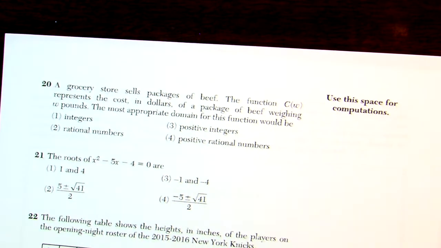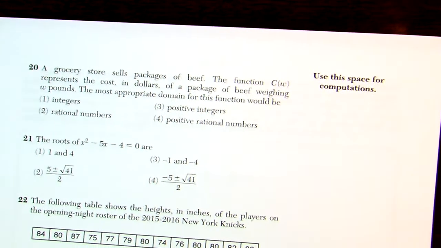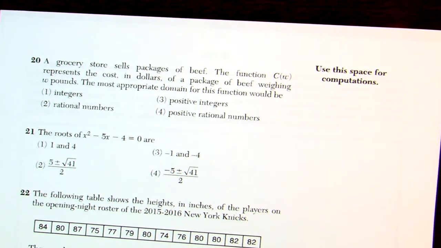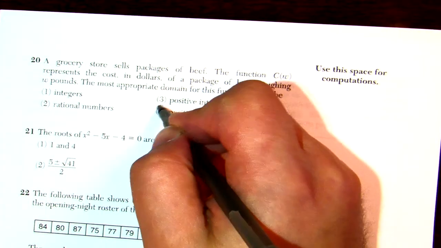Okay, number 20. A grocery store sells packages of beef. The function C of W represents the cost in dollars of a package of beef weighing W pounds. The most appropriate domain for this function would be, and I'm trying to think here, so we got packages of beef. We're going to want positive numbers because you can't buy negative beef. And you want them to be rational, right? Something that goes on forever, you're going to constantly be getting beef. So positive rational numbers is going to be the solution to that question.